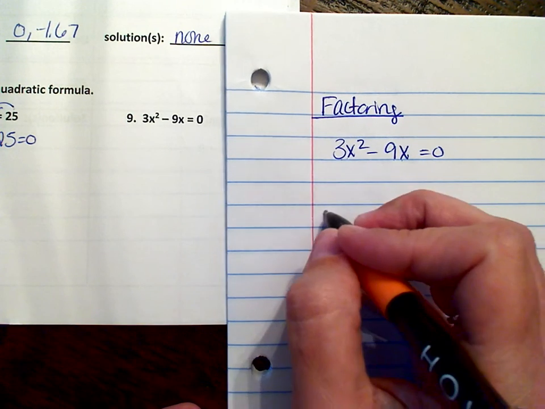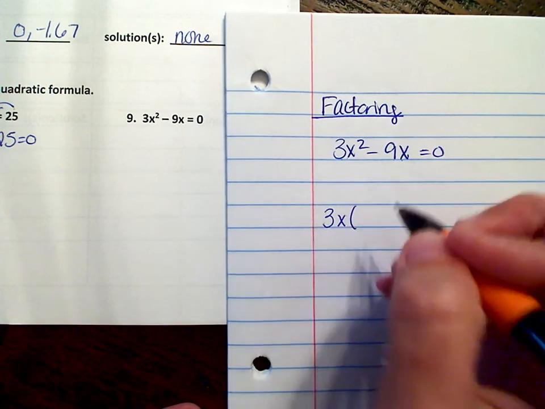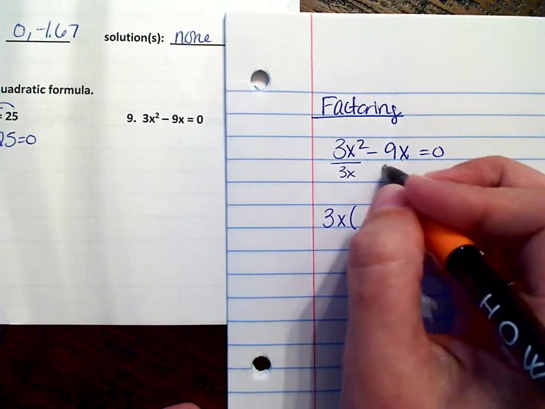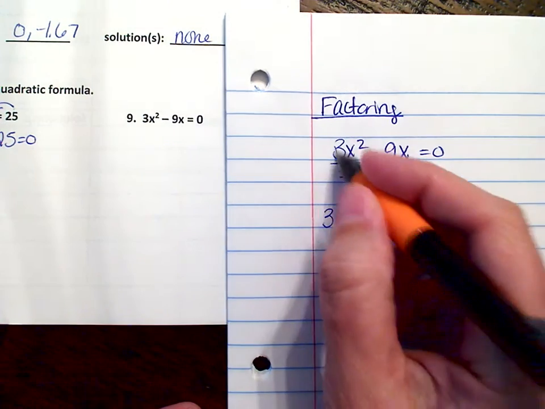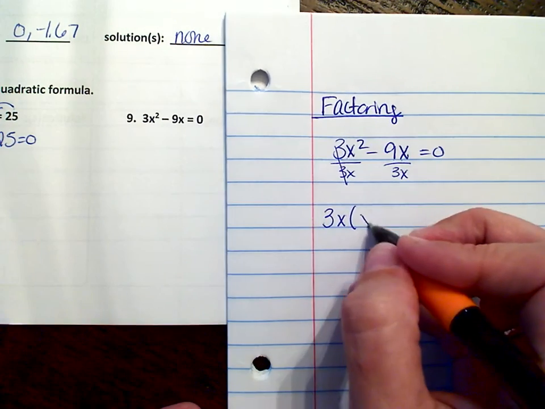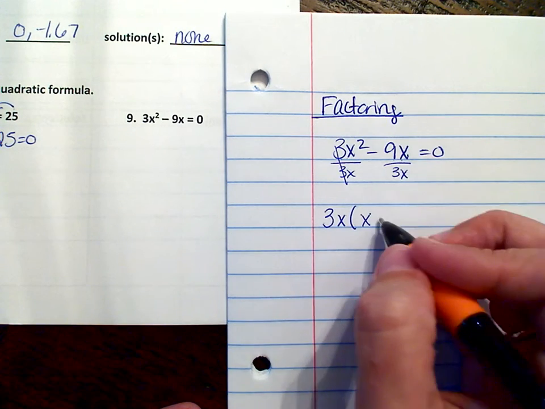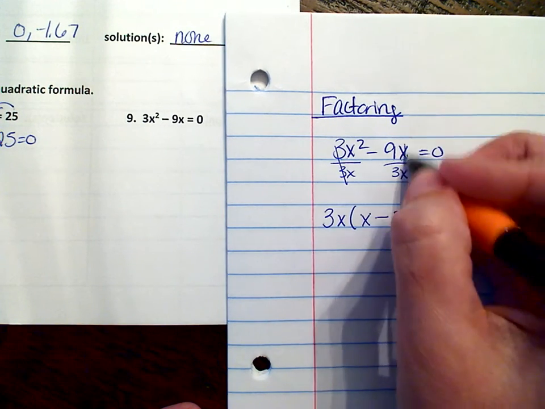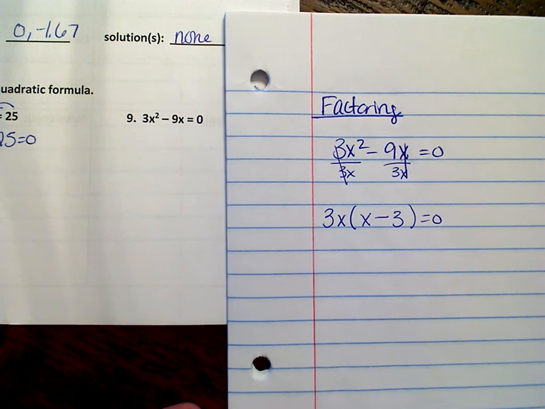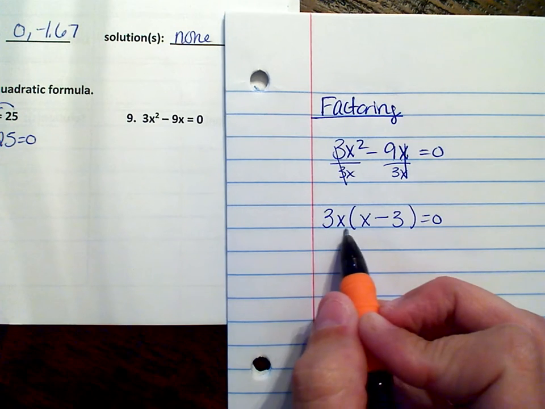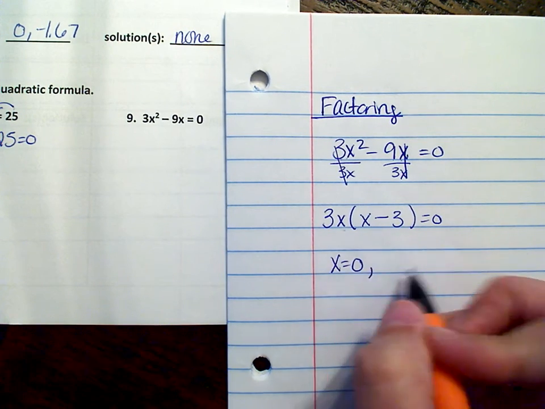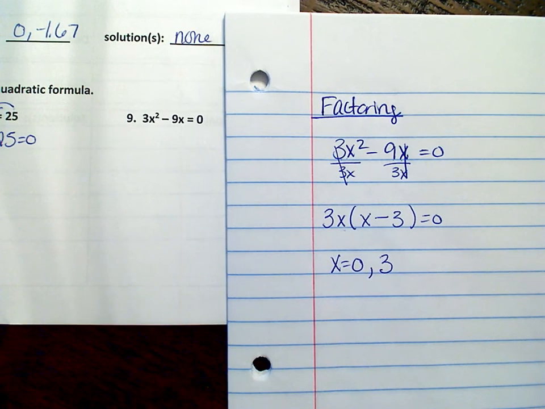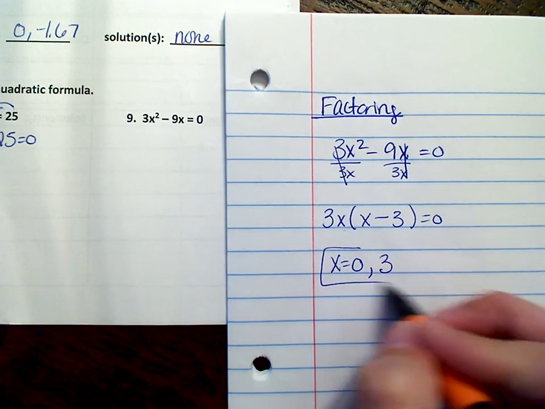So our GCF is going to be 3x. And I'm going to divide this by 3x to figure out what goes in the parentheses. And when we divide, 3's cancel, the x's subtract, that gives me 1x. And then I divide here, 9 divided by 3 is 3, and the x's cancel. And so now we're ready to solve. Well, remember, anytime you have an x on the outside, that x is always going to equal 0. And then inside the parentheses, it's going to be the opposite. So our solutions are 0 and 3.